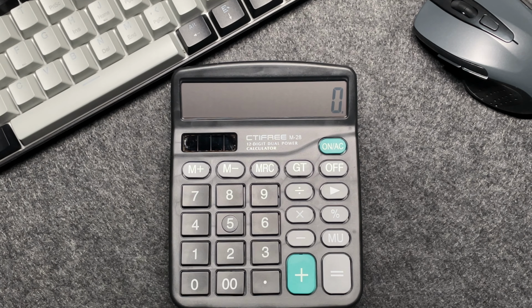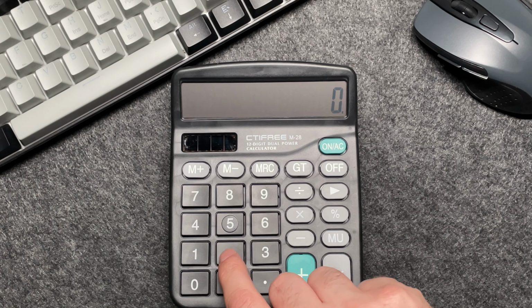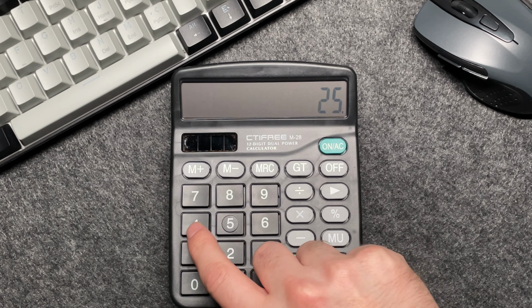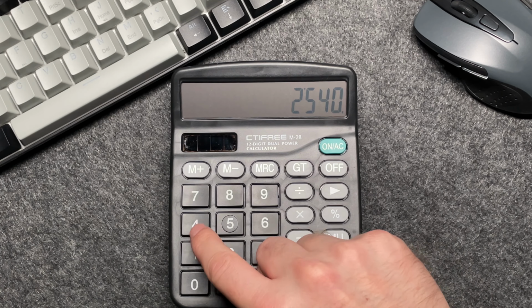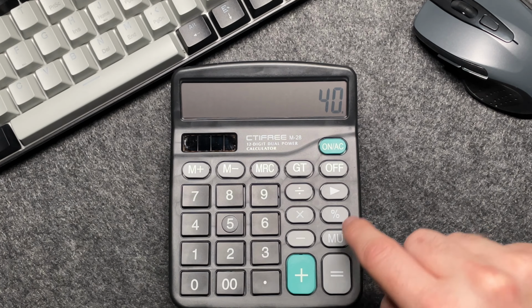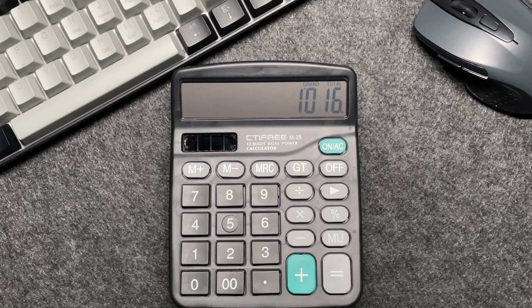Imagine you have an item this time priced at $2,450. Let's enter that into our calculator, 2,540. Press the multiply button, multiply by 40, press that percentage button, and after a 60% off, the final price comes out to be $1,016. This quick method saves you time and ensures accuracy.